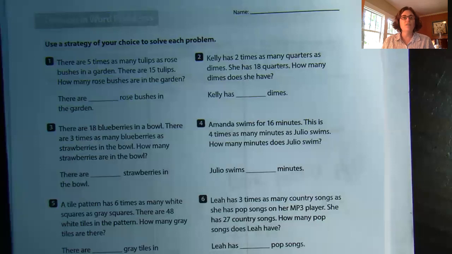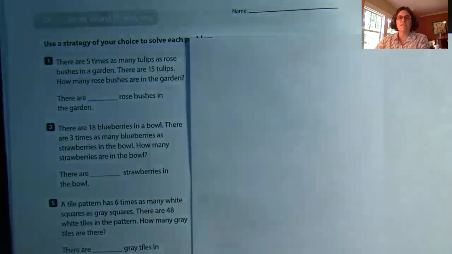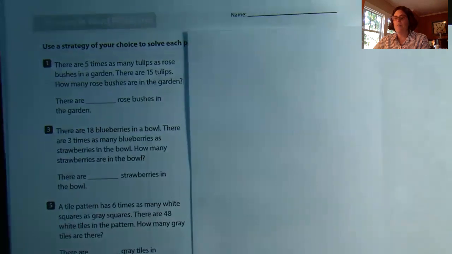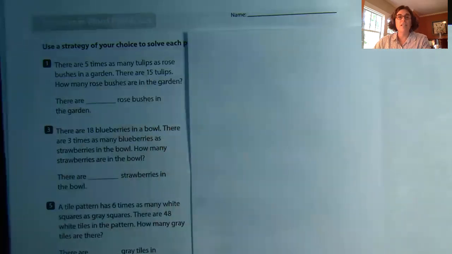So let's start with number 1. Now, there isn't a whole bunch of space to work things out, so I'm going to have a separate sheet of paper there on this side so that I can use that as my scratch paper. Remember, if you need extra paper to solve a problem, go ahead and do that. Sometimes they don't give you enough space to work. All right, so let's take a look at number 1.